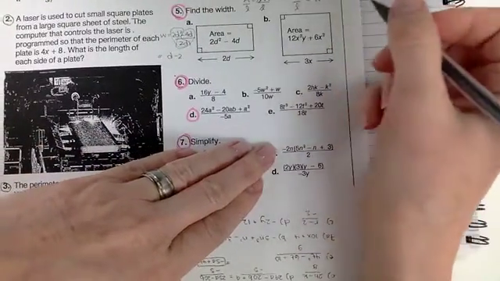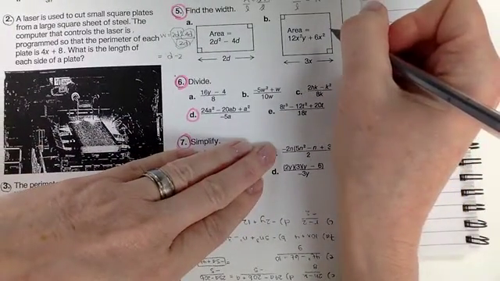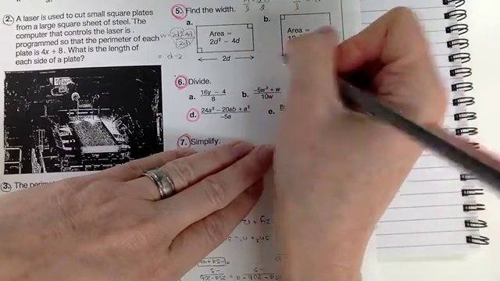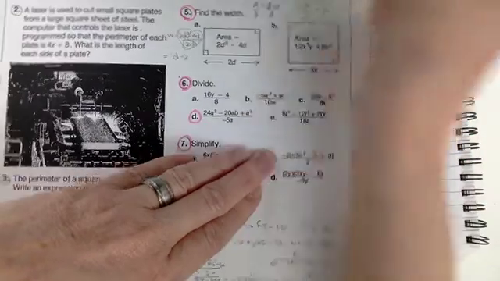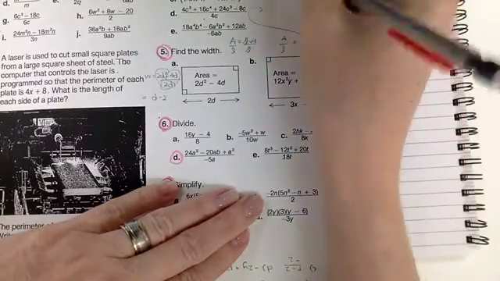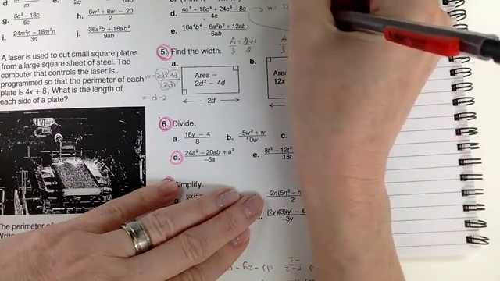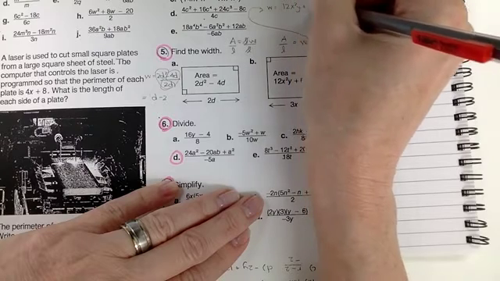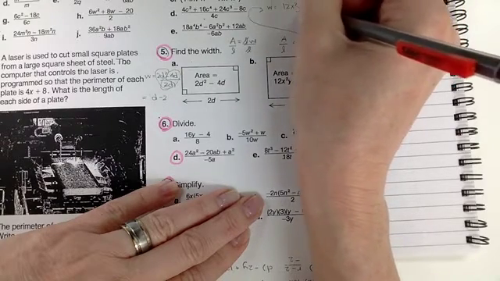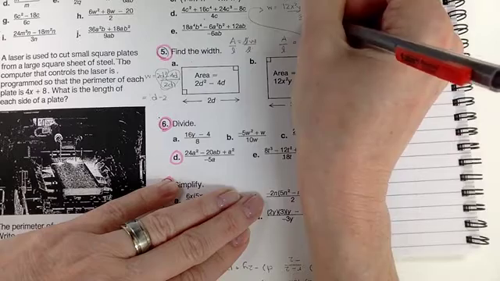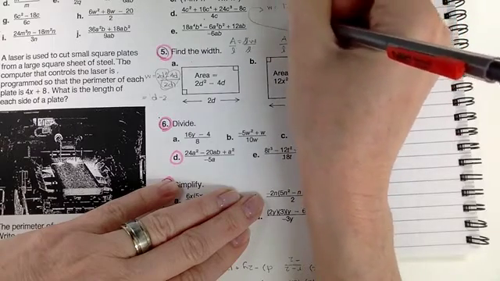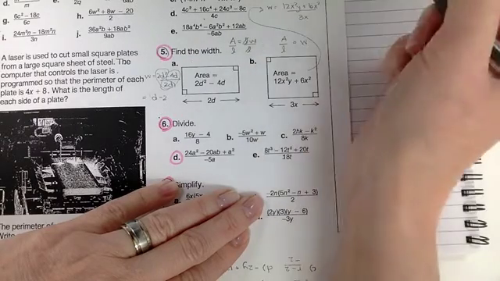B part. Same process. Let's do that. So width is going to be 12x squared y plus 6x squared divided by 3x. And again, I'm thinking this 3x has to go into both parts.